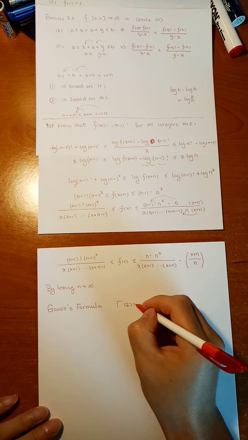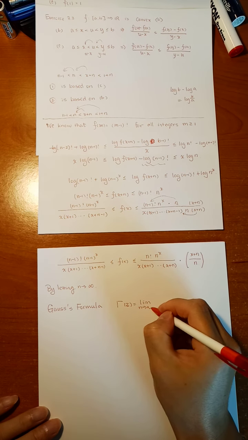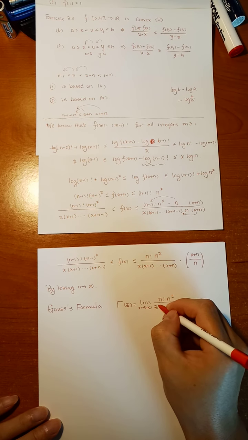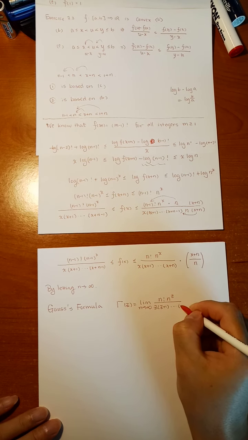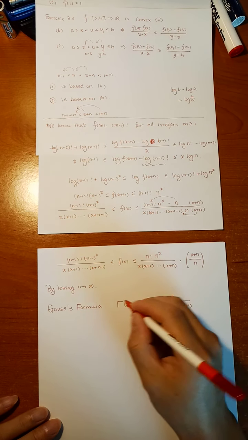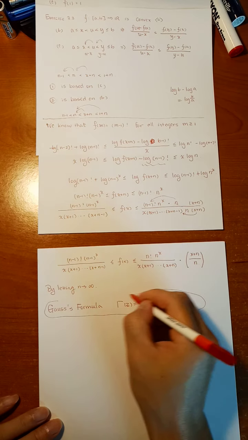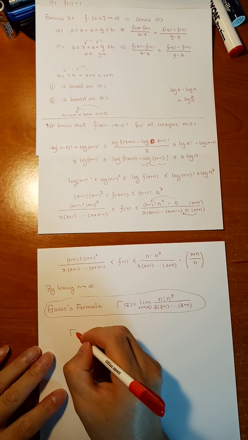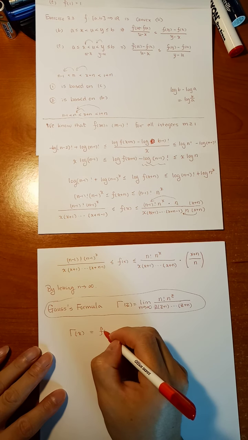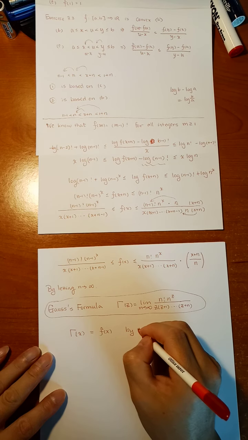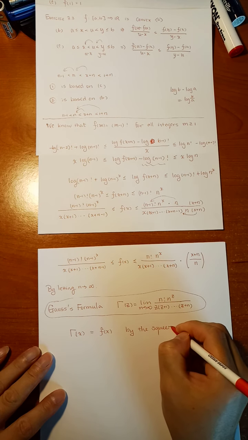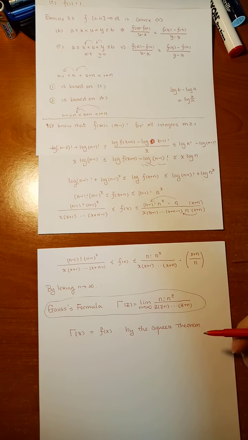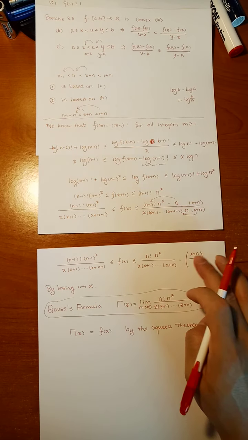Gamma of z is the limit as n approaches infinity of n factorial n to the z over z times z plus 1 up to z plus n. But here we just use z equal to x. So when n approaches infinity, gamma of x equals f of x by the squeeze theorem. And this term, the limit is 1, so it does not bother. x is between 0 and 1.